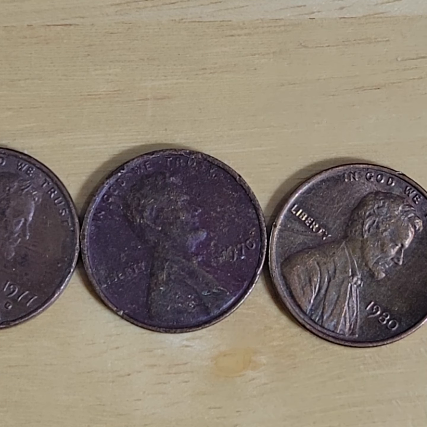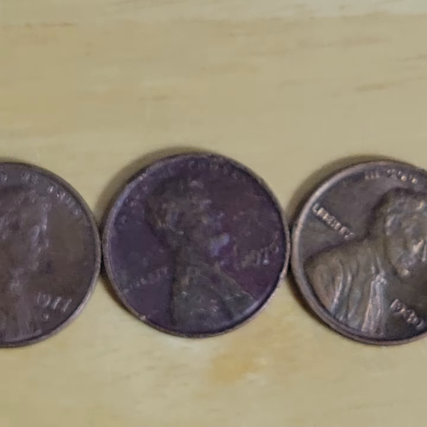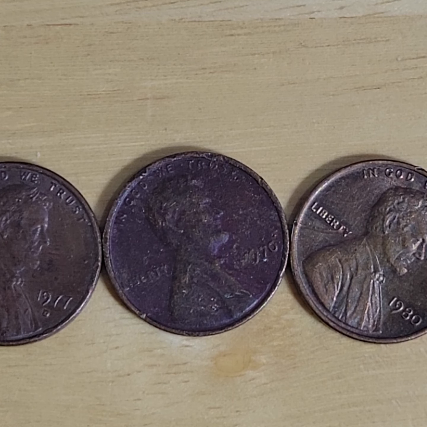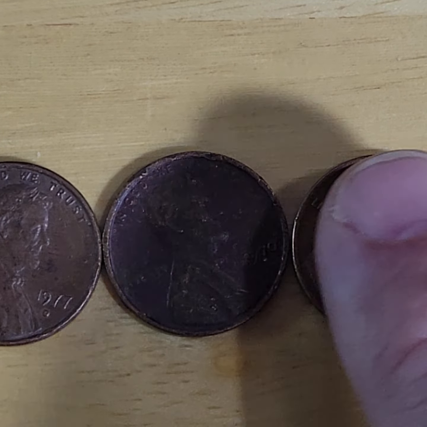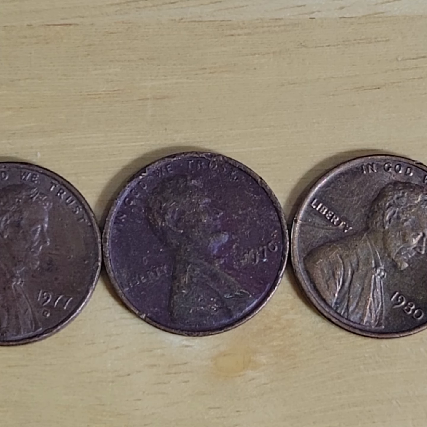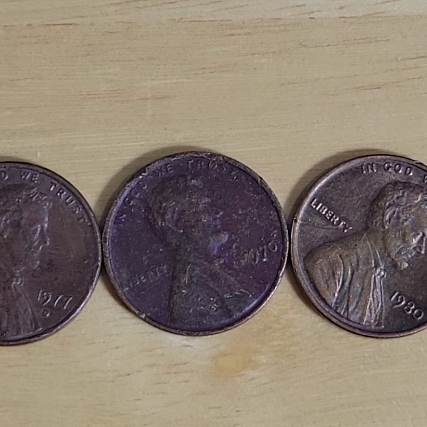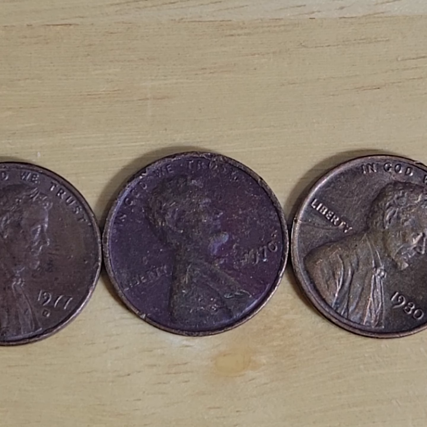There are three pennies that I found today. Two of them I believe are strike throughs, and the third one I'm not exactly sure what that's called, if it's a strike through or a trail or what have you, if it's even an error at all. So I'm going to read what's on PCGS.